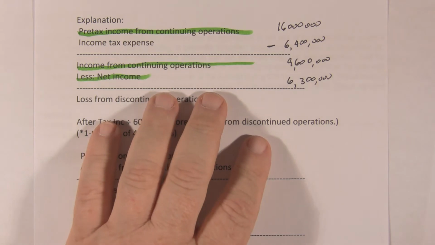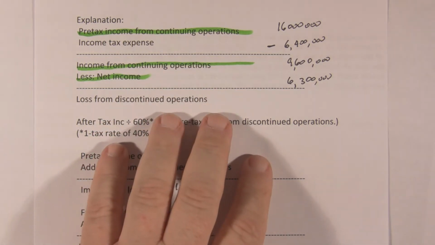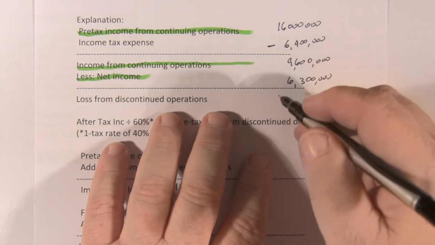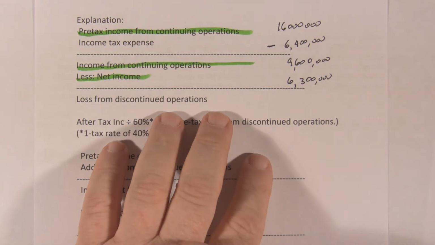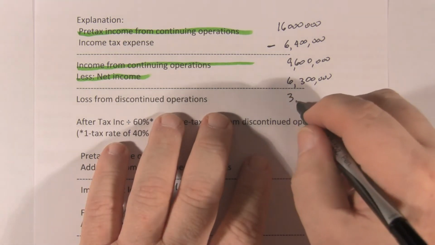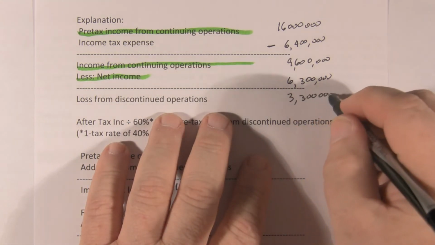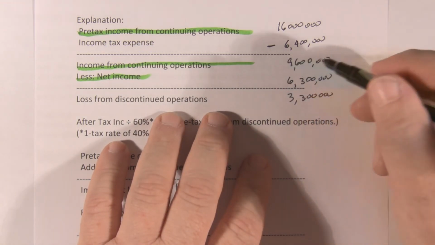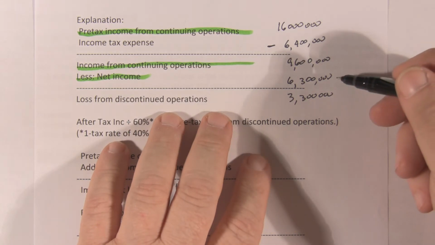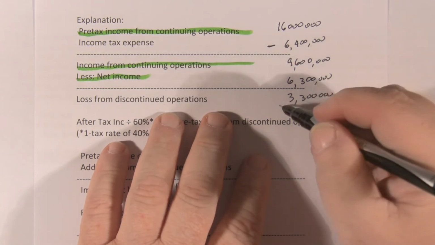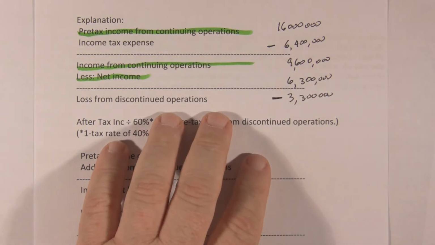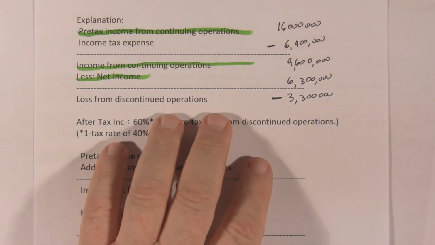The difference between these two is the loss from discontinued operations, and in this particular problem, that's 3,300,000. If that was our income from continuing operations and that's our net income after the loss, that had to be the loss. That piece gives us a big piece of what we need to do.